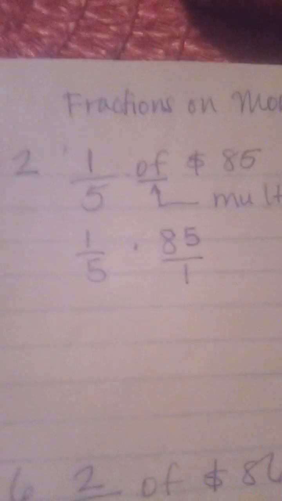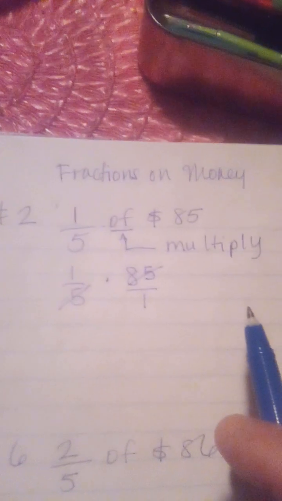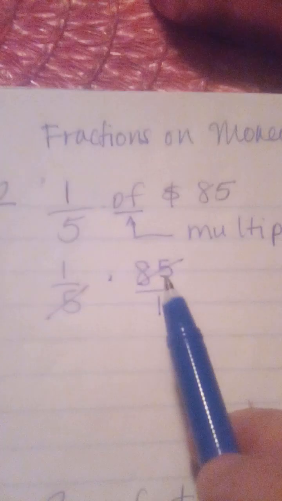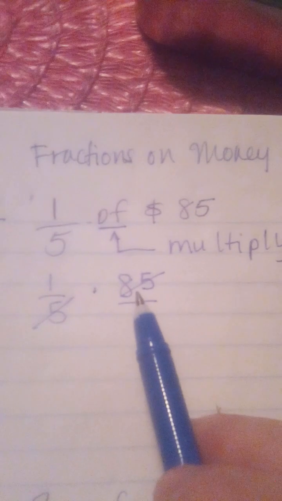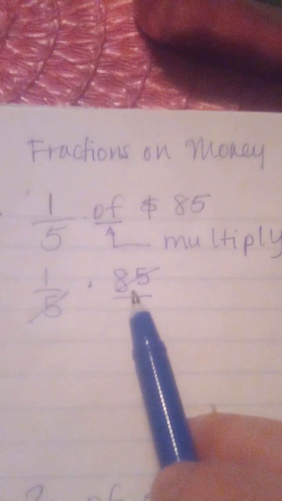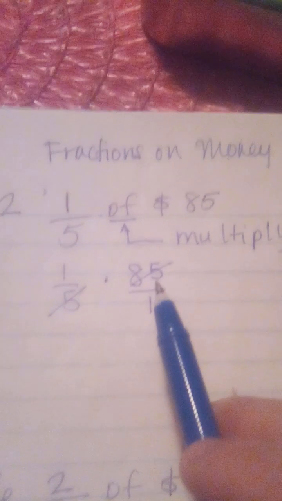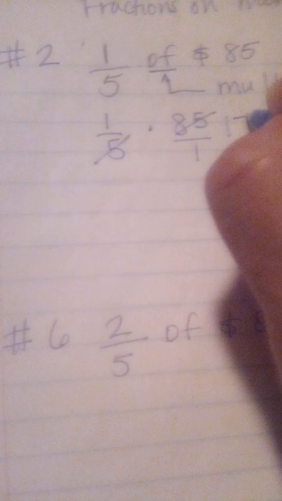I believe we have two numbers. Yes, we do: 85 and 5. What number do we use to do that? We use 5 as our number to divide. 85 divided by 5 gives us 17, right? I believe so. Hold on. 17, I was right.